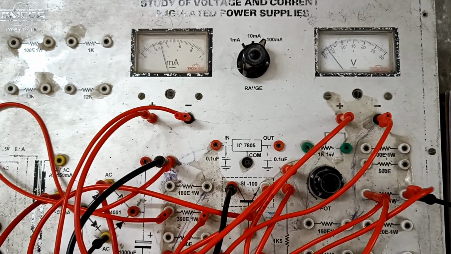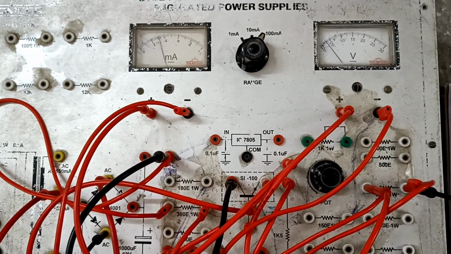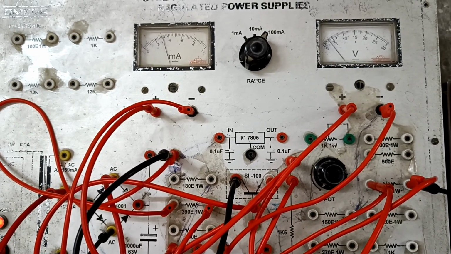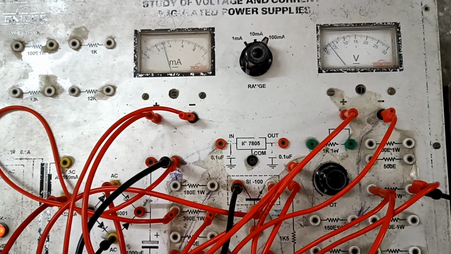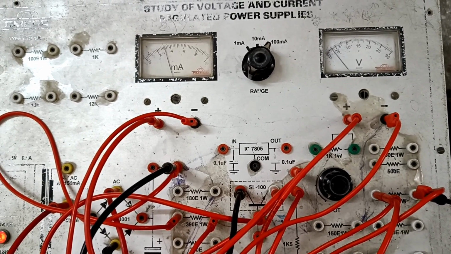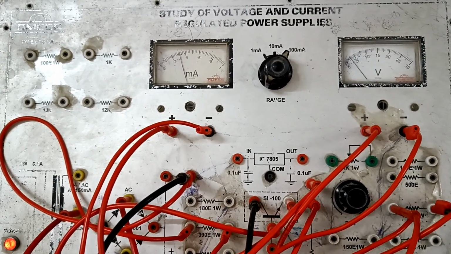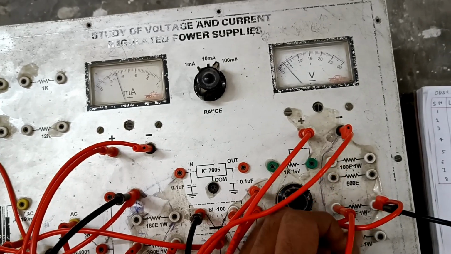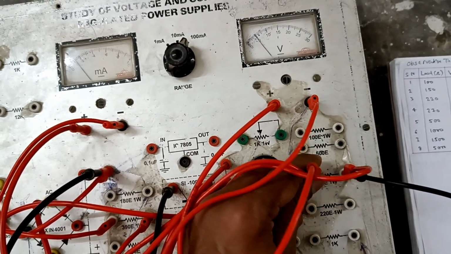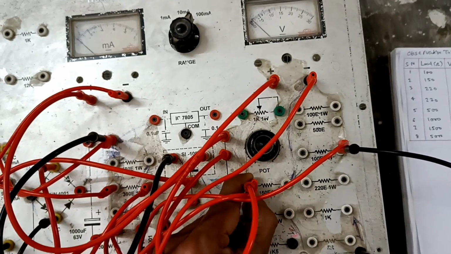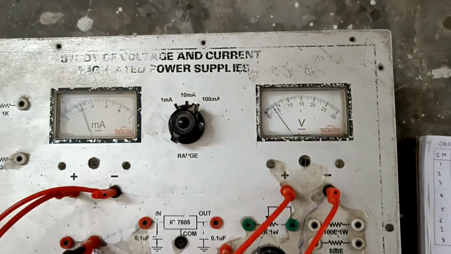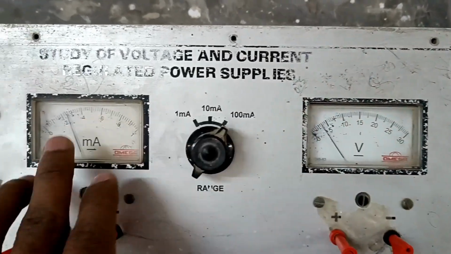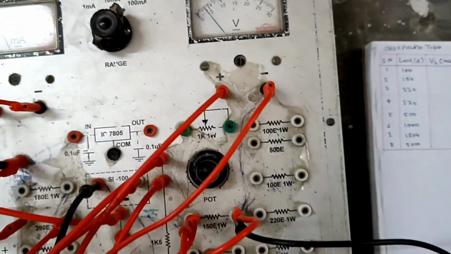Next, let's vary the load using the variable resistor and measure the voltage across the load, and also measure the current. We can see that the voltage across the load varies with the load. So we change the resistance. We connect the 150 ohm, and also we can see the voltage reading and current reading.